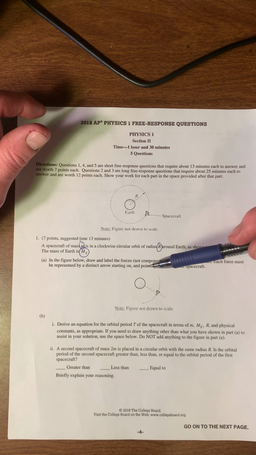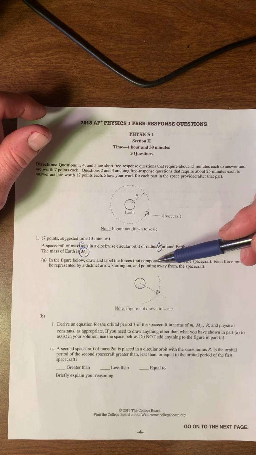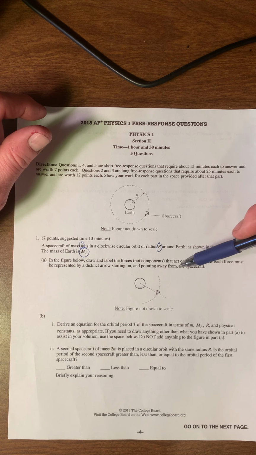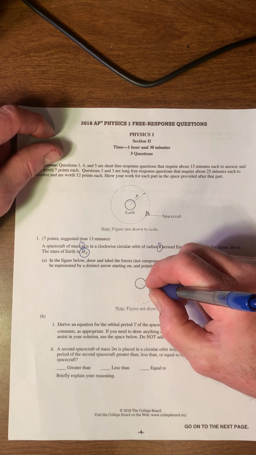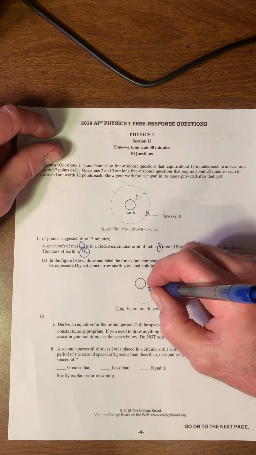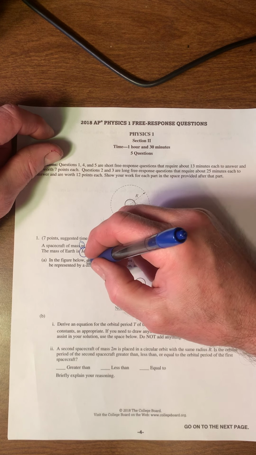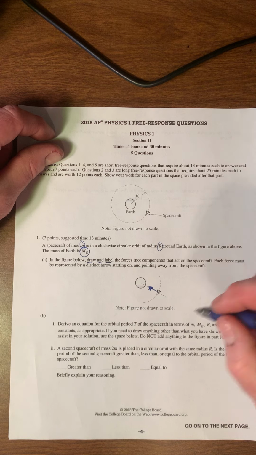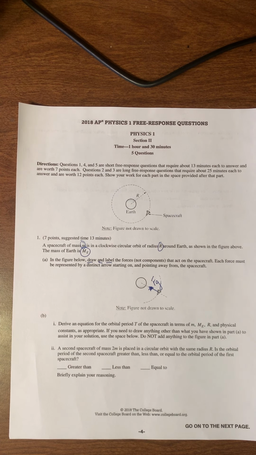In the figure below, draw the forces, not components, that act on the spacecraft. Each force must be represented by a distinct arrow pointing away from the spacecraft. So it's going to be the pull of gravity right there. And it says draw and label. If you don't label it, you lose a point.